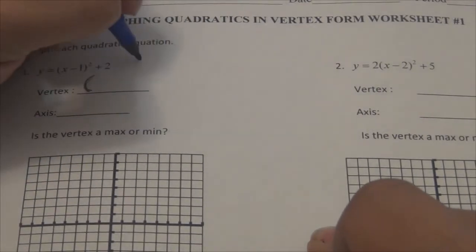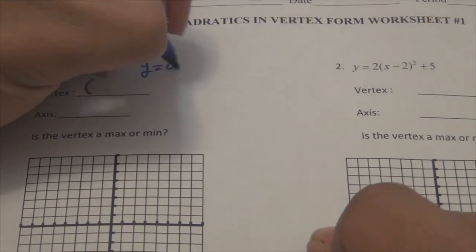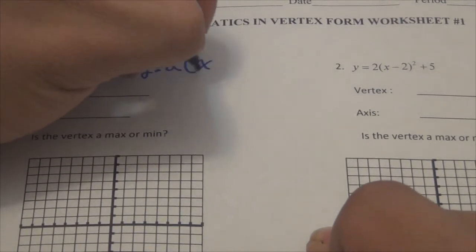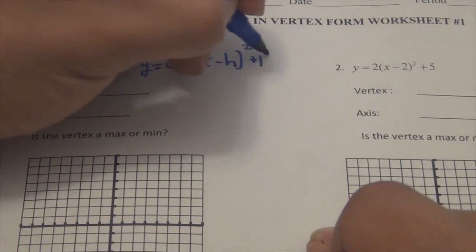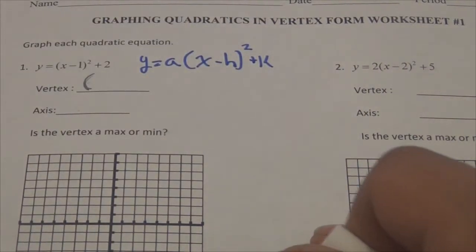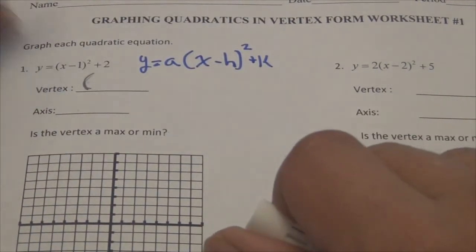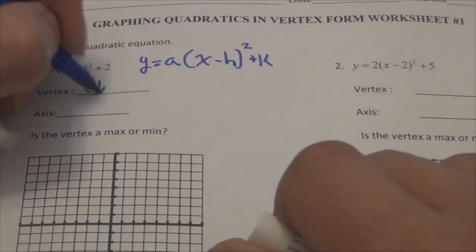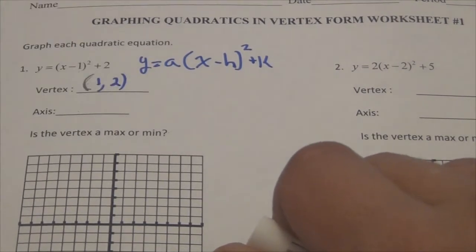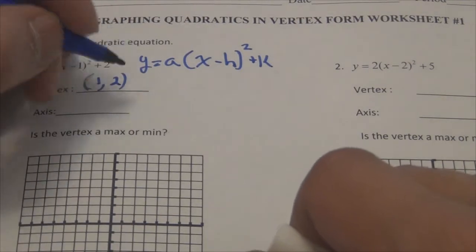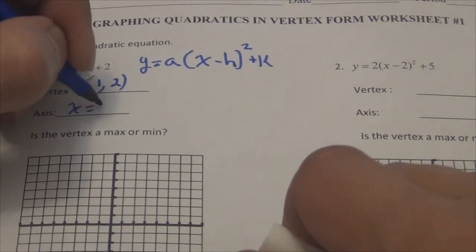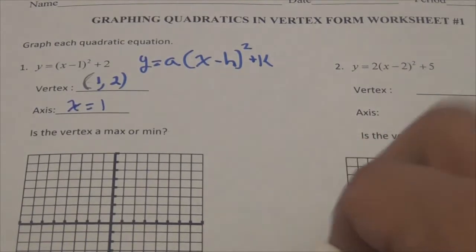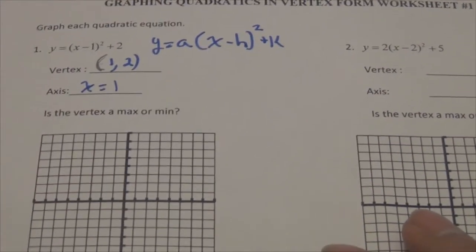All right, it looks like this. y equals a times x minus h squared plus k. Let's see now. The vertex of this one is positive 1, comma 2. The axis of symmetry, the AOS, the equation is x equals 1. So we were able to determine all that from there.